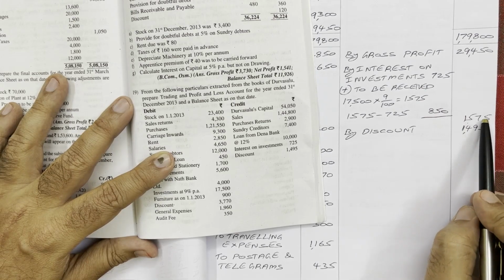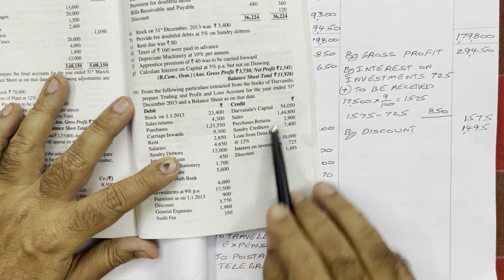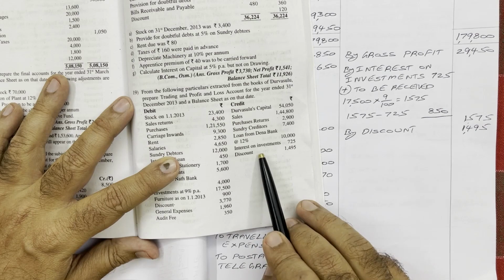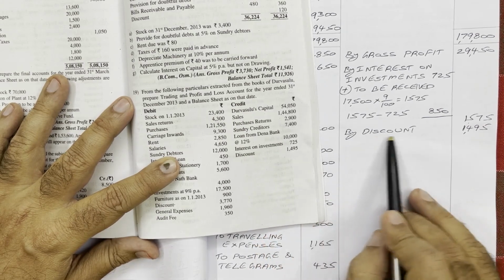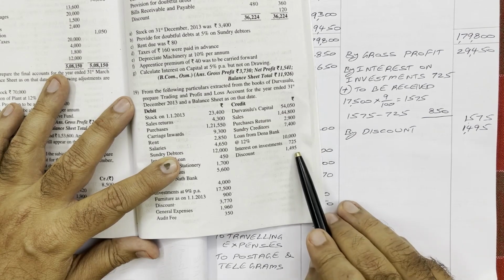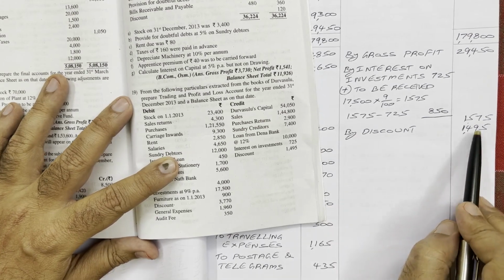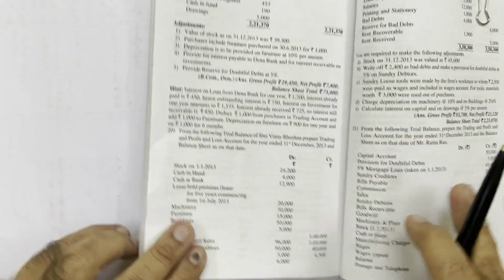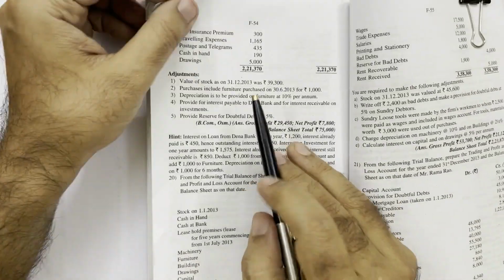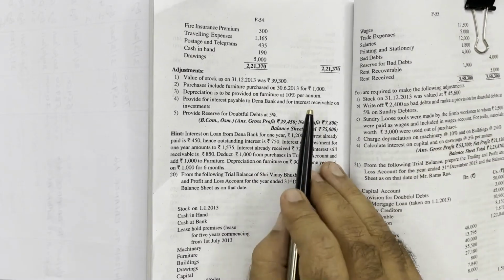Total in outer column. Next, discount. Credit side discount is discount received, an indirect gain. Therefore, credit side of P&L account: by discount 1,495. Now, not only trial balance amounts, adjustment amounts also we should consider. Adjustment amounts also we should take in the P&L account.